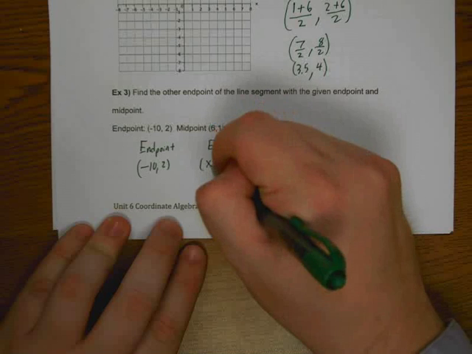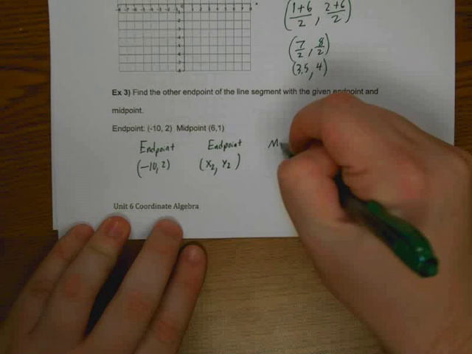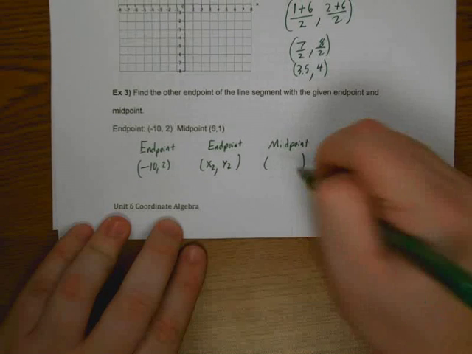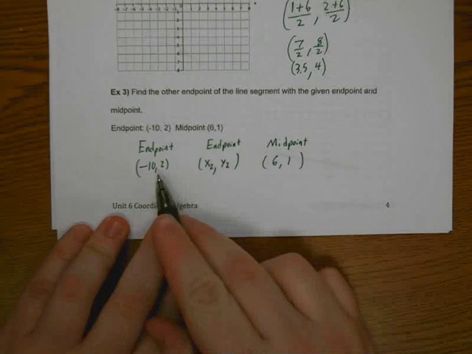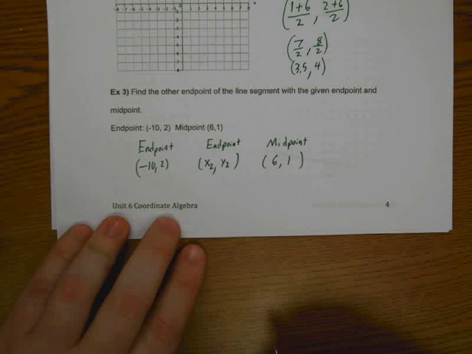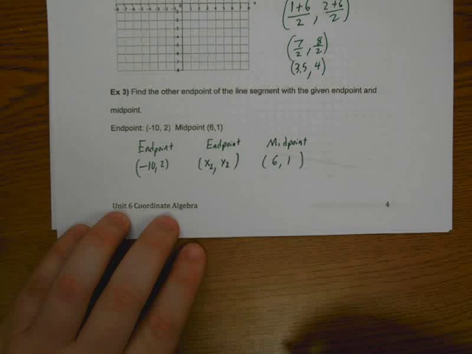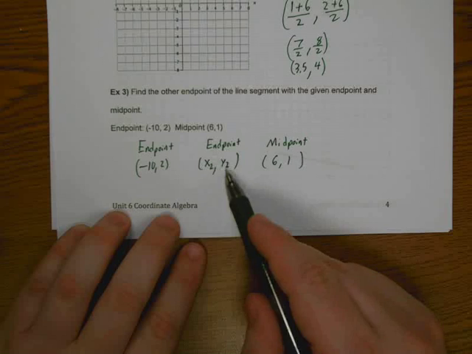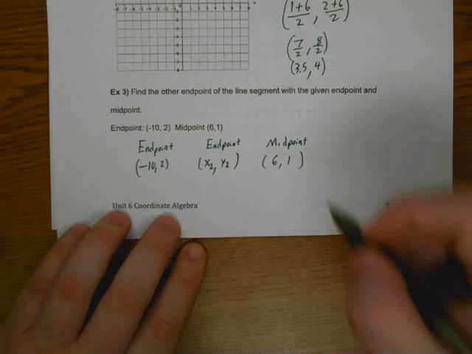Since this was our first ordered pair, I'm just going to label this as x2 and y2. And what we are looking for is the midpoint with this formula, but we're given the midpoint. We're told that the midpoint is 6, 1. So now we have one endpoint and the midpoint, and we need to find that other endpoint. So what we're going to do is plug in the information we have into our formula. We need to find x2 and y2. I'm going to focus first on finding x2.